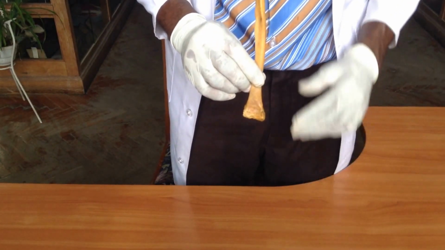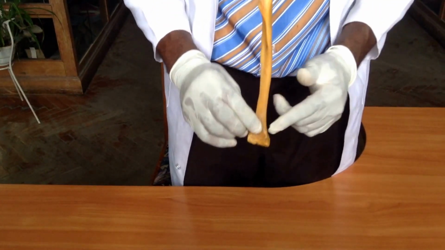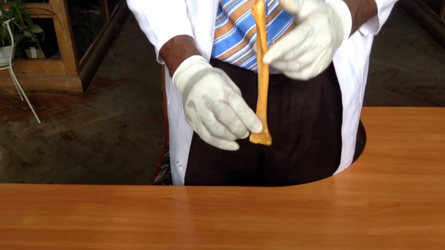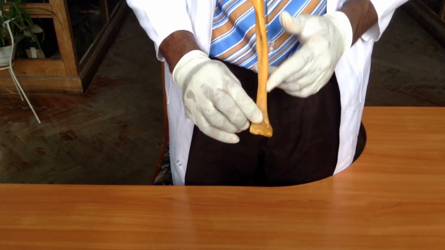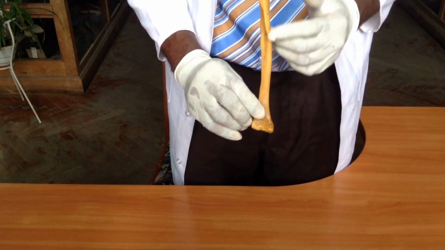And then here becomes the lateral surface, facies lateralis. It's so called because it is facing the lateral side of the body.